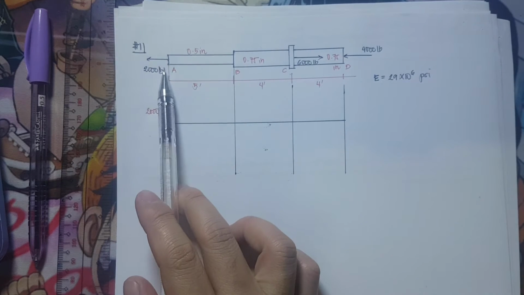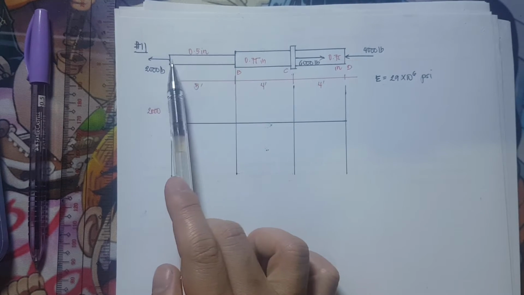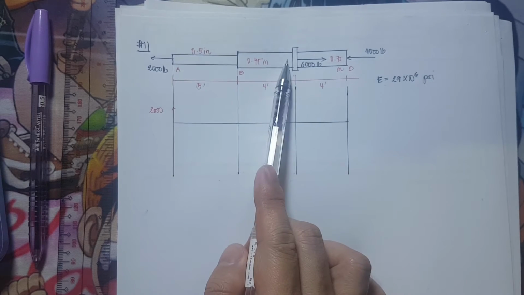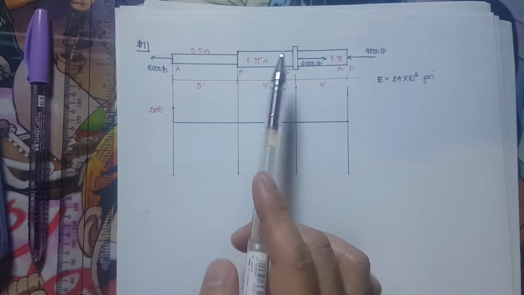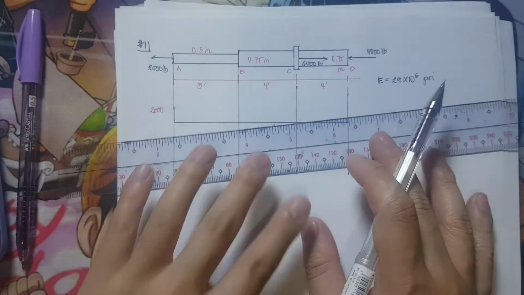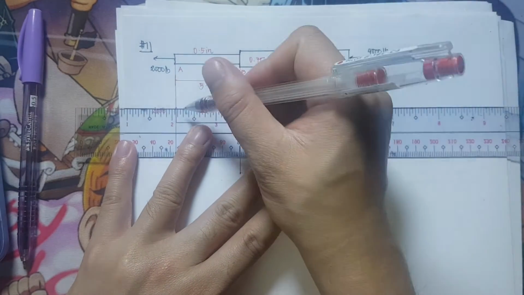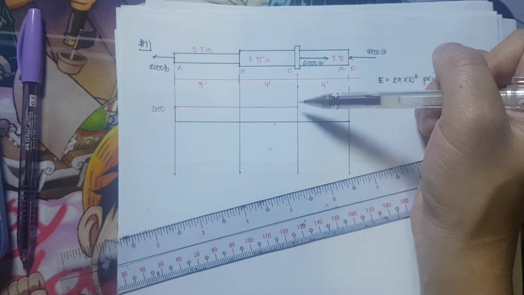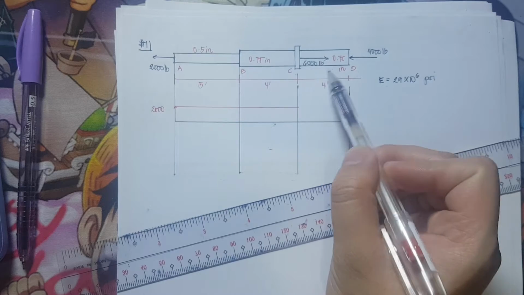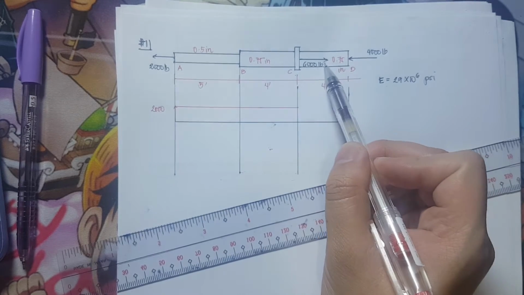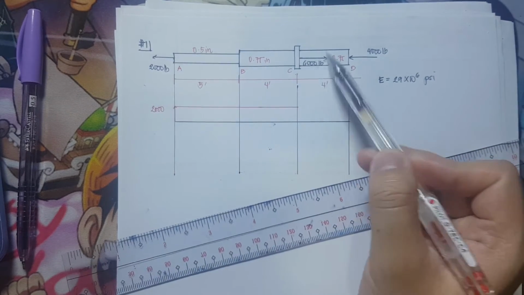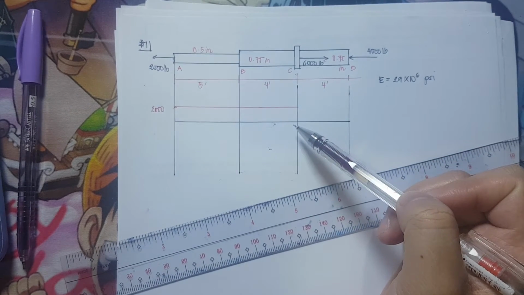So that is 2,000. So along the line of action from point A to point C, there is no change or addition in loading. So that's why it is only going to be a straight line, up to point C. Now, as the 6,000 pounds is opposite the direction of the 2,000 pounds, therefore, the 6,000 pounds is compression.